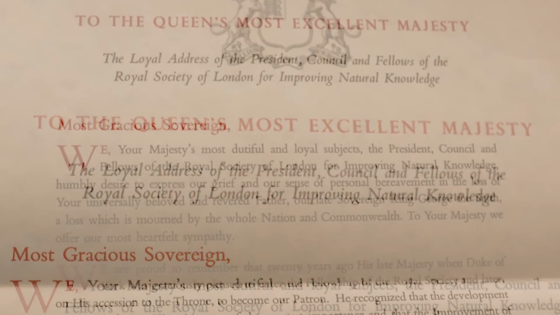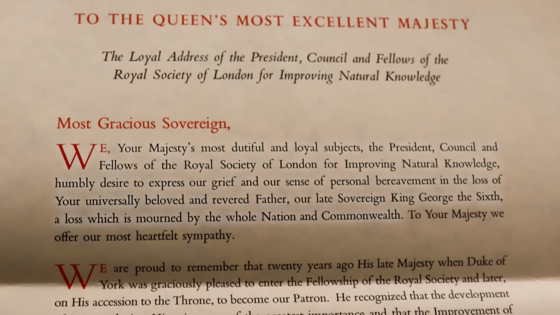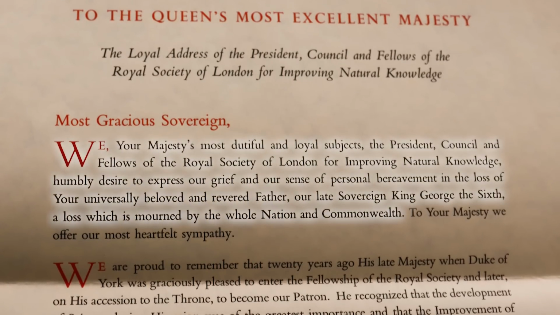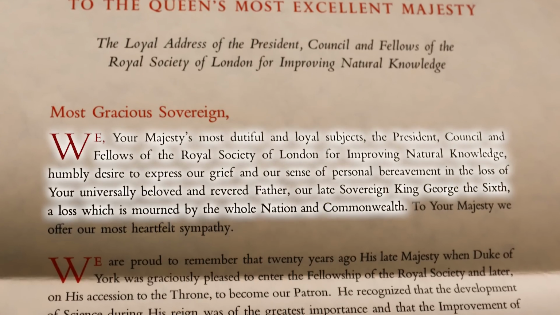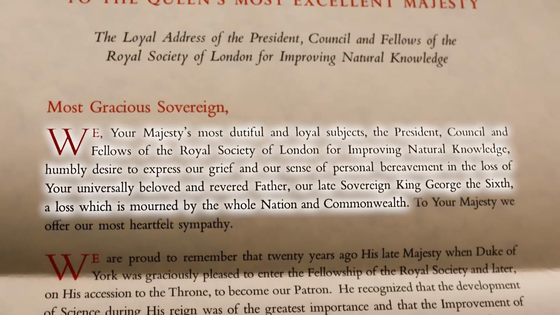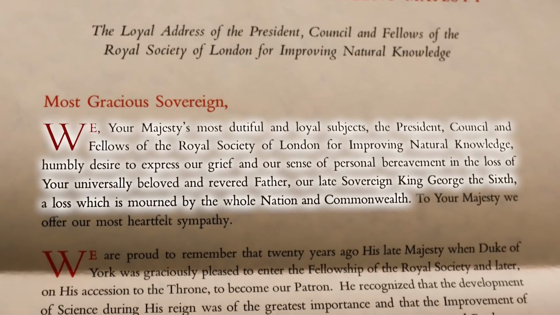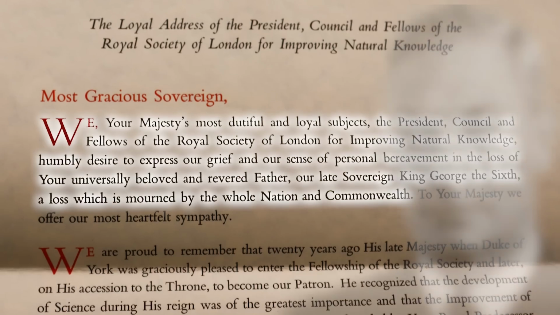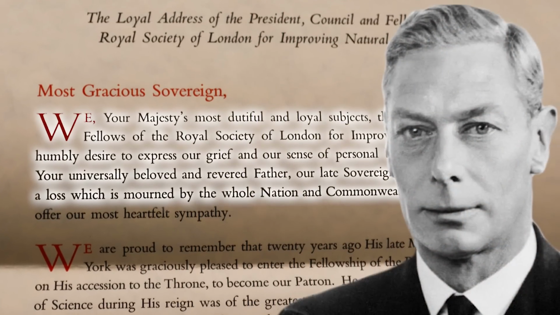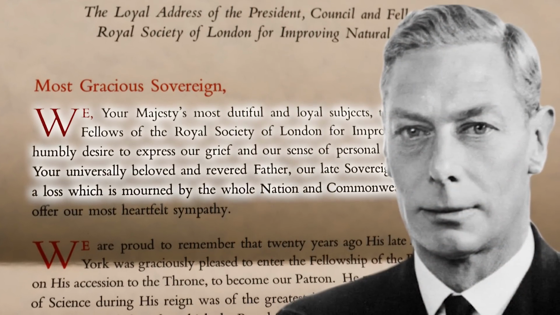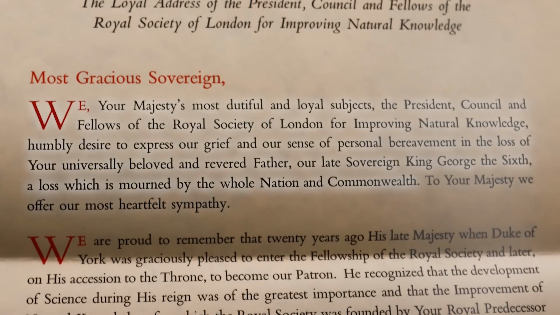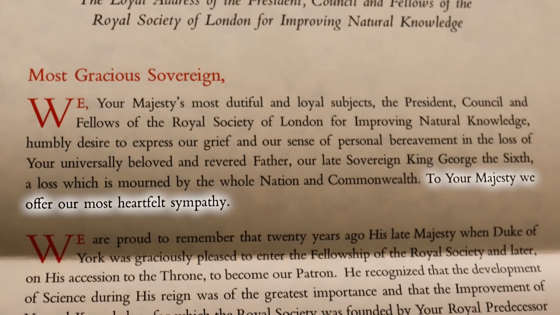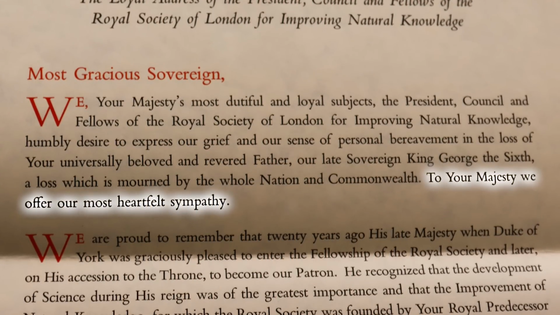Most gracious Sovereign, we, your Majesty's most dutiful and loyal subjects, the President, the Council and Fellows of the Royal Society of London for Improving Natural Knowledge, humbly desire to express our grief and our sense of personal bereavement in the loss of your universally beloved and revered father, our late Sovereign King George VI, a loss which is mourned by the whole nation and Commonwealth. To your Majesty, we offer our most heartfelt sympathy.